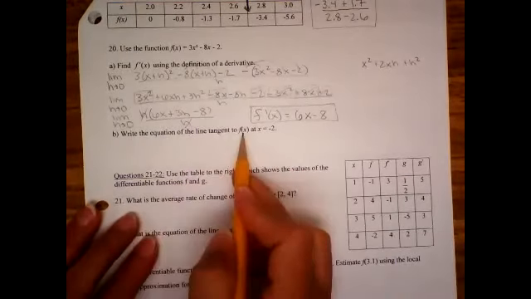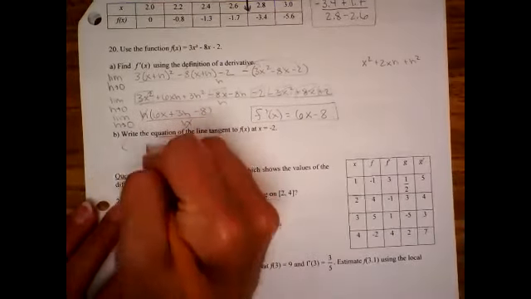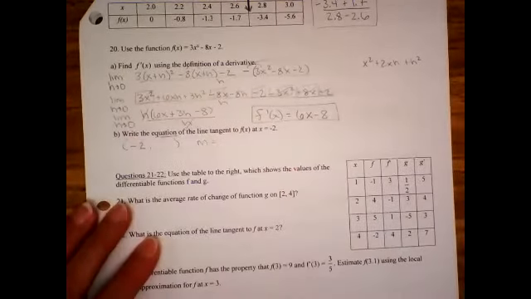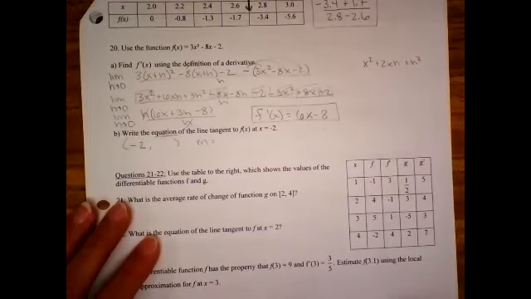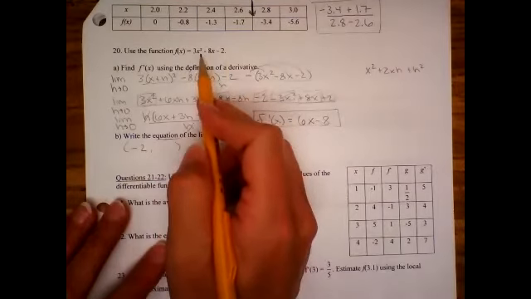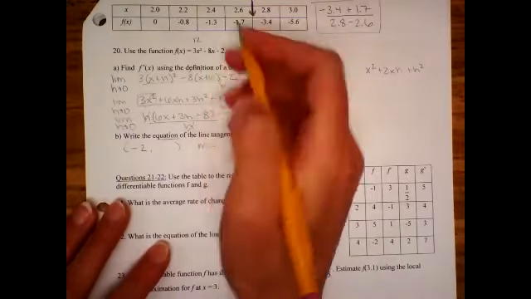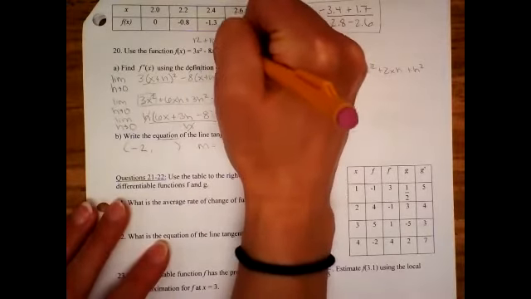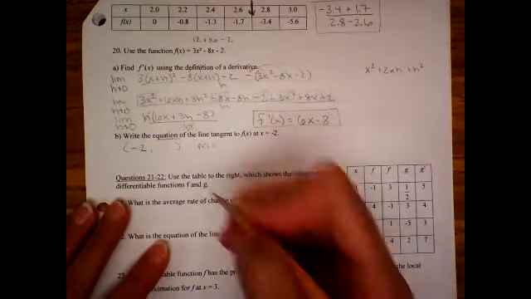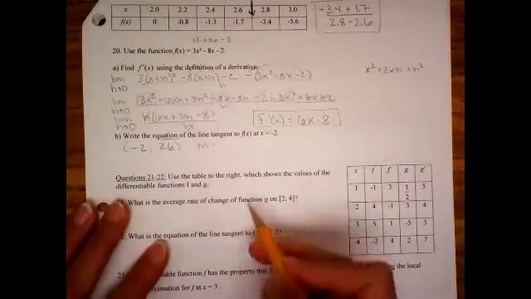So write the equation of the tangent line to f of x at x equals -2. So to write an equation, you need a point and you need a slope. And the x value, our point of tangency where we're writing this, is at -2. So to get the point, you're going to plug -2 into the original function. So let's see, -2 squared would be 4 times 3 would be 12. -8 times -2 would be 16. And then -2. So 12 and 16, that would be 28, minus 2 would be 26. So you just plug your value back into the original function.